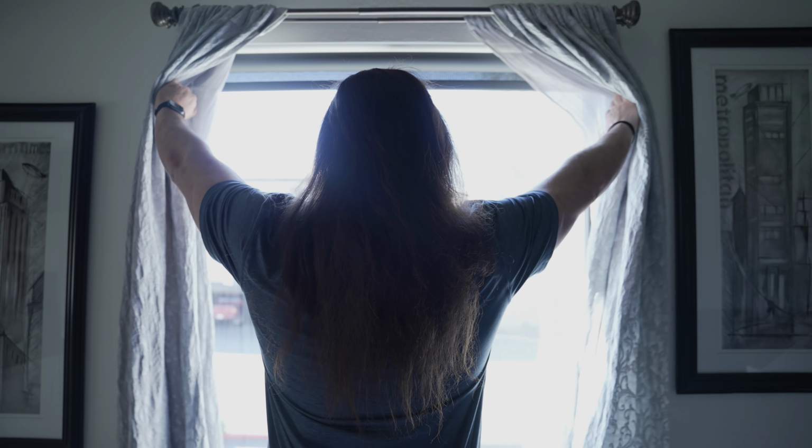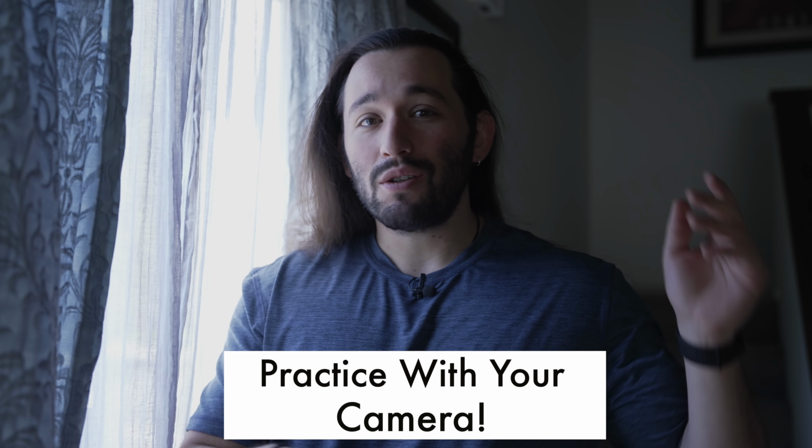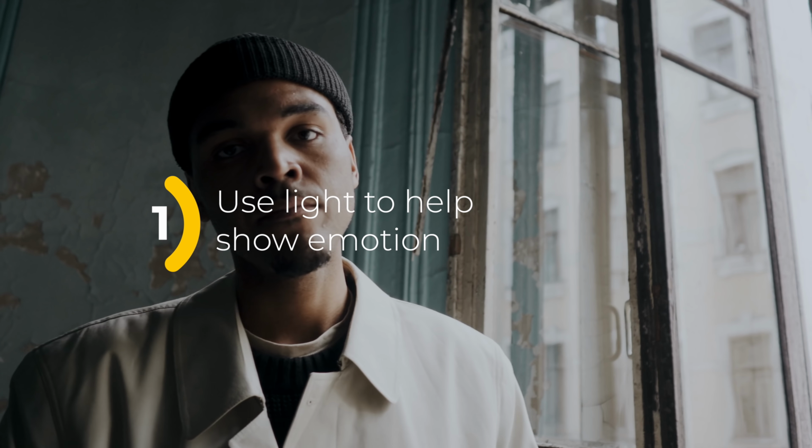There is always something beautiful about natural light. And the best part is that it's free. So what I want you to do, I want you to go to your window and take your camera, put it on a tripod and use a flip out screen or some sort of monitor and just have a look and see how beautiful and soft natural daylight looks.